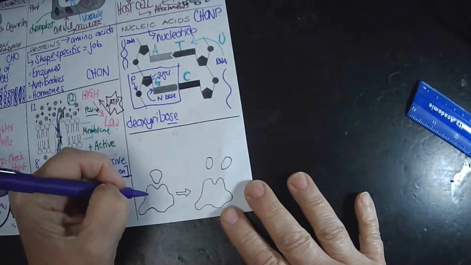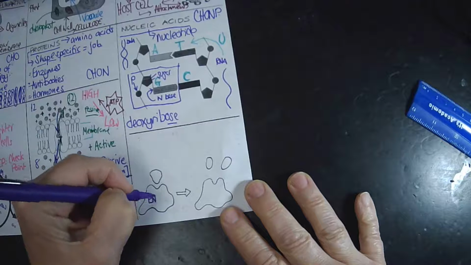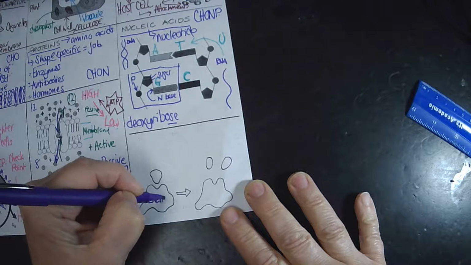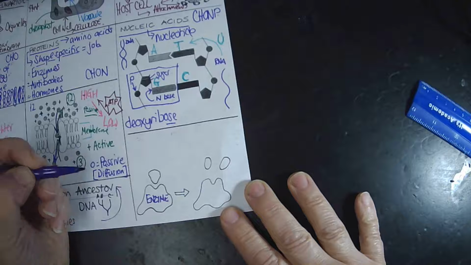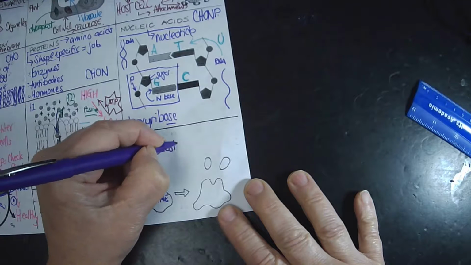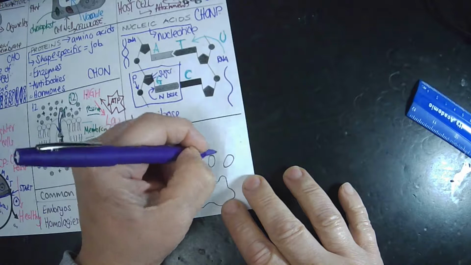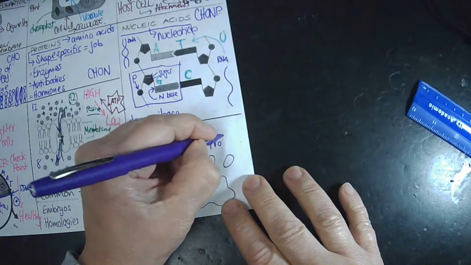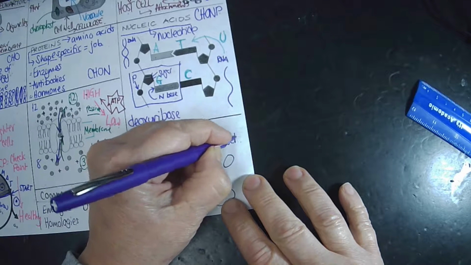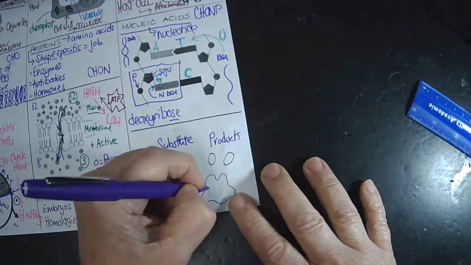Look at this. I'm looking at this and I know this is an enzyme. It has a very unique and a very specific shape. This is what the enzyme is working on. This is called a substrate. And in this case, this is being broken up into these things, which are the products. Okay. And this is the enzyme.